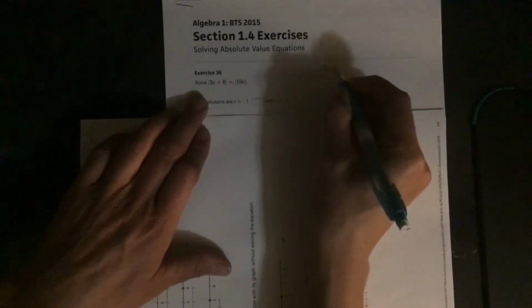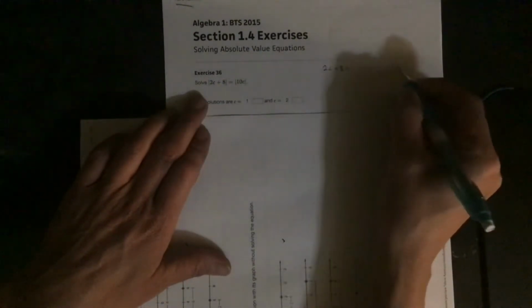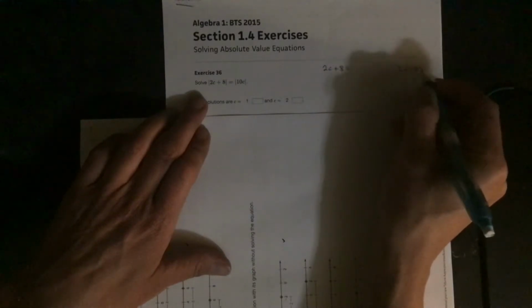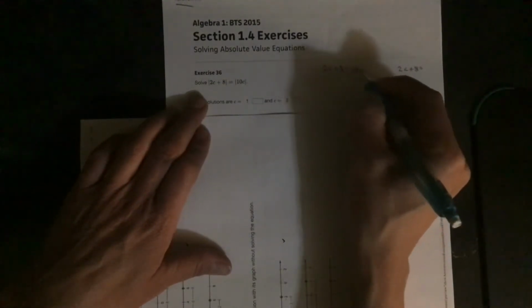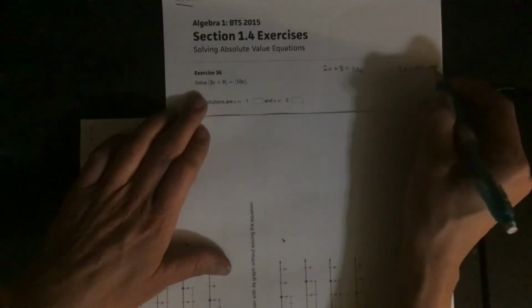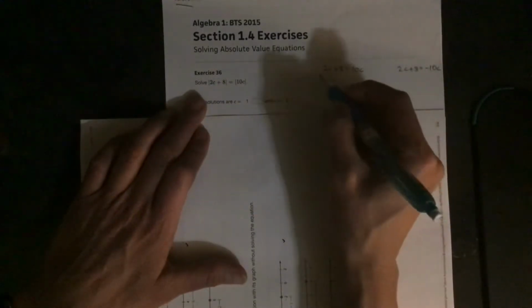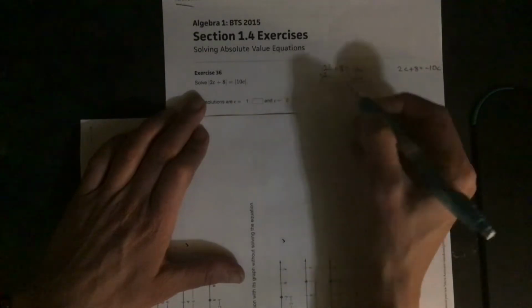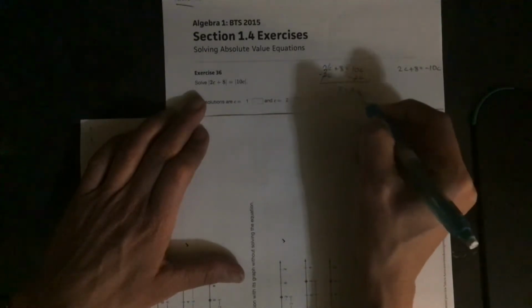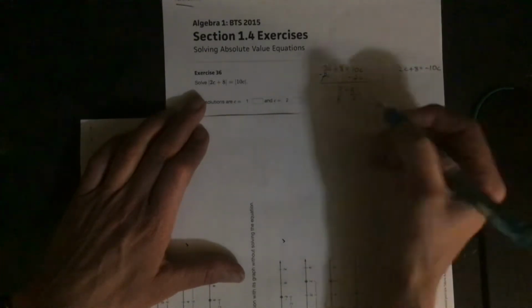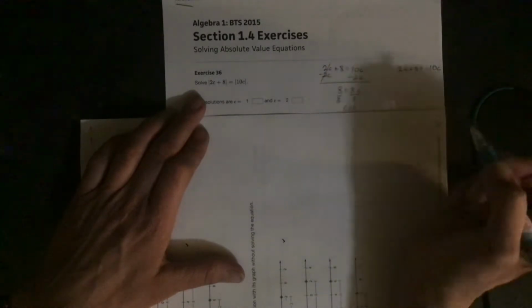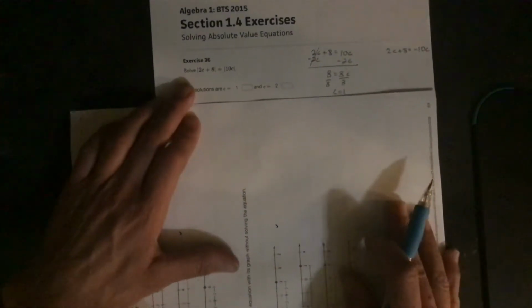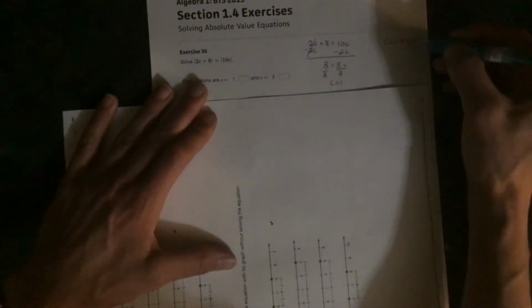So 2c plus 8, I write this twice, 2c plus 8, and I write 10c, I keep it positive, and negative 10c. Right, so I'm going to subtract 2c, subtract 2c. 8 equals 8c, divide by 8, divide by 8, and c equals 1. I'm moving fast because this was your homework and you had all last week, so I'm hoping you've gotten this far. All right, if not, you should have pressed pause.